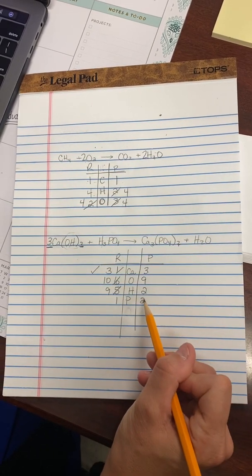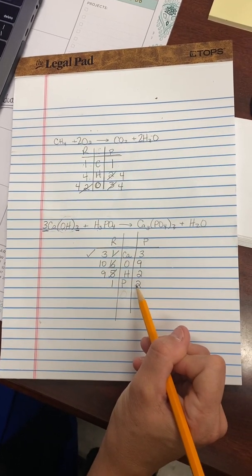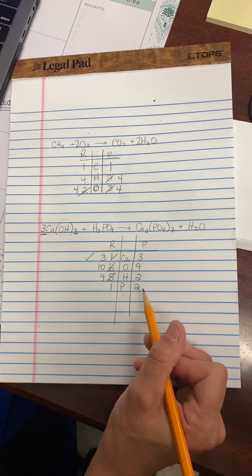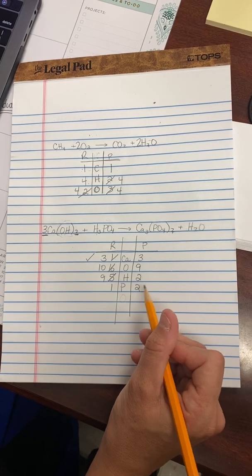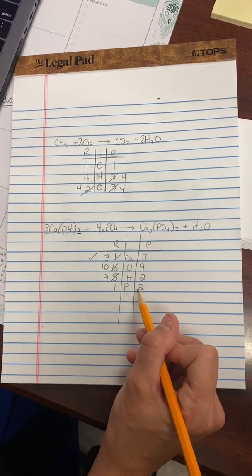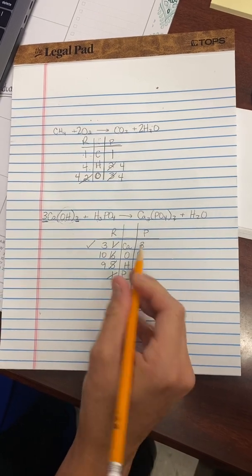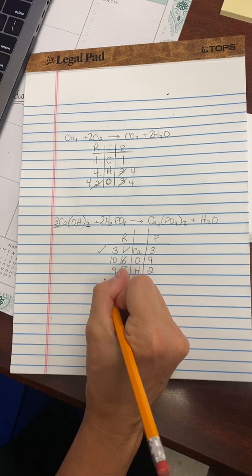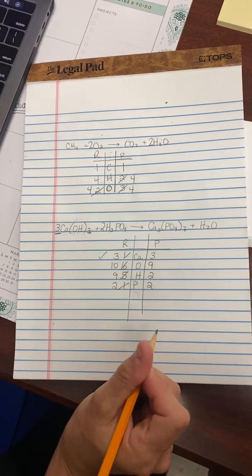Now we need to figure out, well, my phosphorus isn't balanced, my hydrogen isn't balanced, my oxygen isn't balanced. So we have to figure that out. But I'm going to start with the phosphorus. And so I'm actually going to multiply this guy by 2. That means I'm going to put 2 up here. So now I have 2 phosphorus.